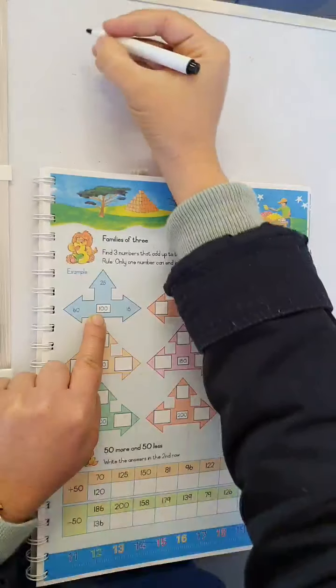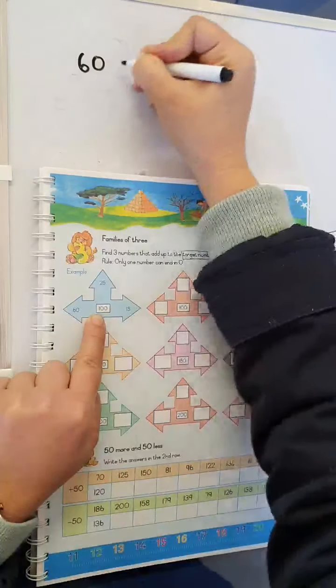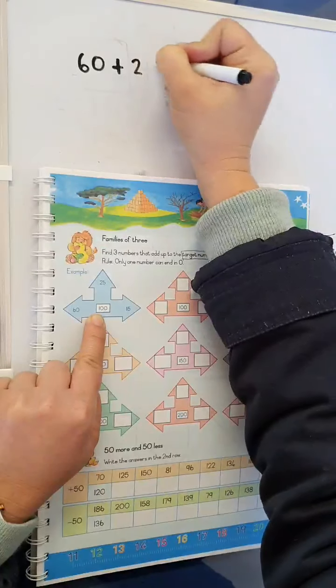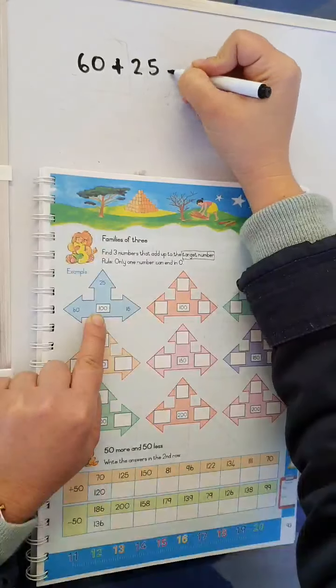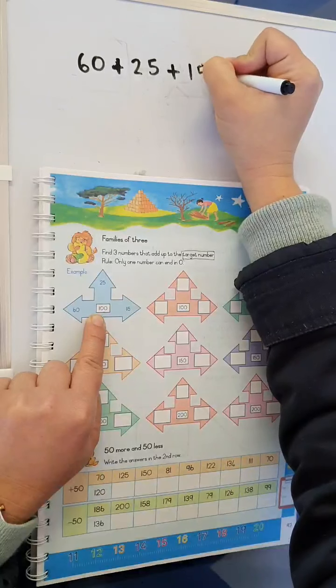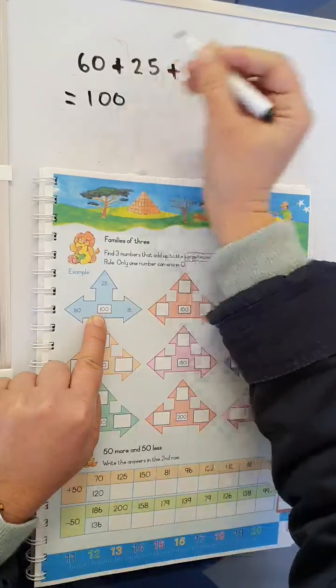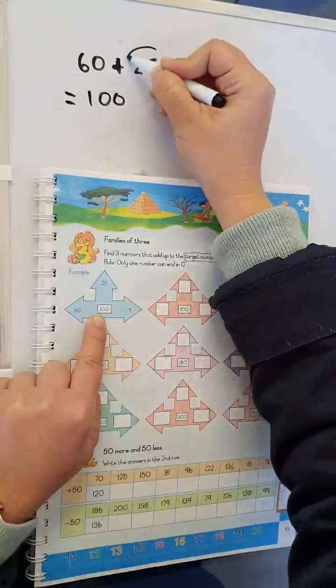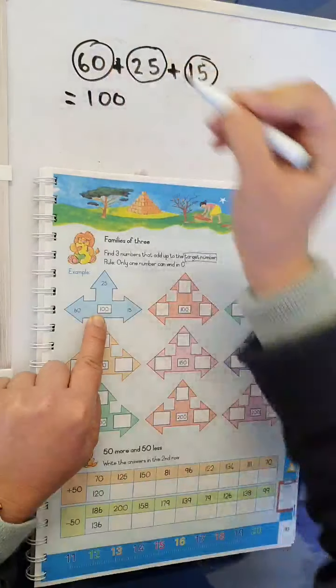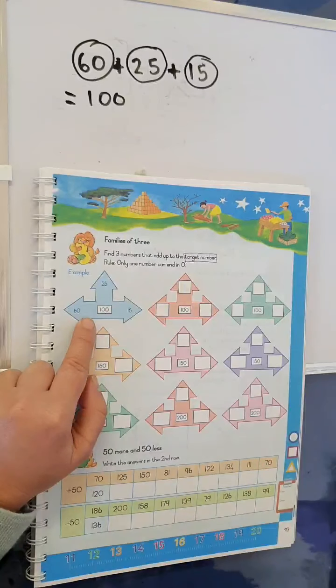That means 60 plus 25 plus 15 equals 100. So those 3 numbers add up to 100. So that's what you are going to do.